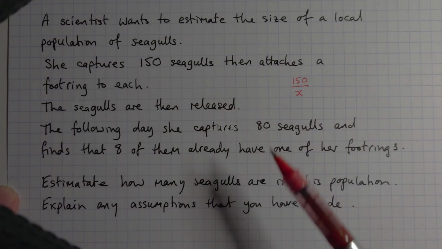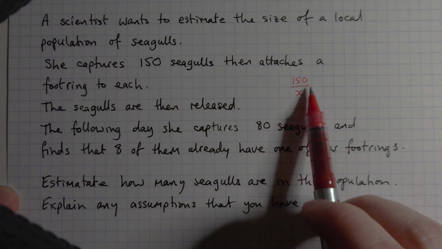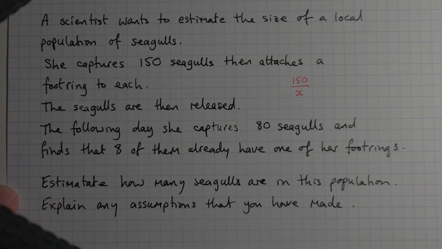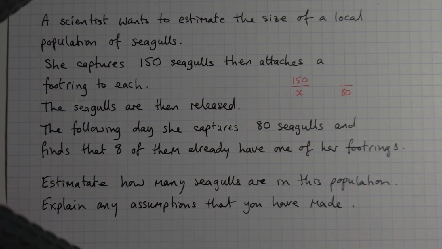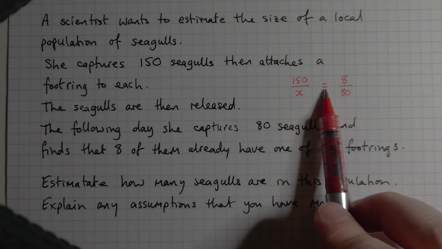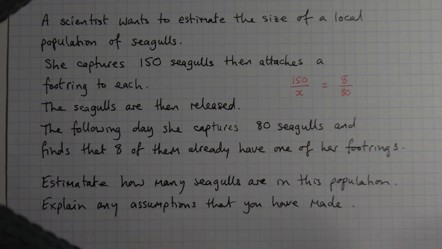So that's the proportion, that's the fraction of all of the seagulls that have foot rings. And in her second sample, she only manages to get 80 this time, and 8 of those have foot rings on. So these are equal, is what we're going to say. That's a bit of an assumption, and it's not a terrible assumption so long as they did all mix up randomly. No new seagulls were born, none died, they weren't more averse to being caught the second time, etc., etc.